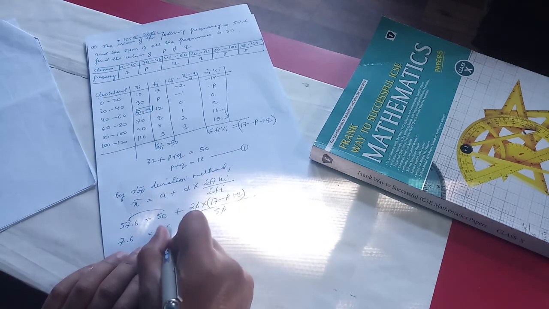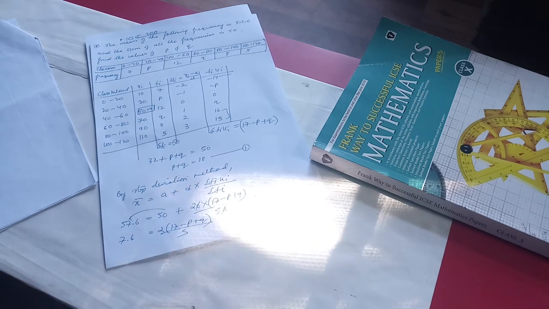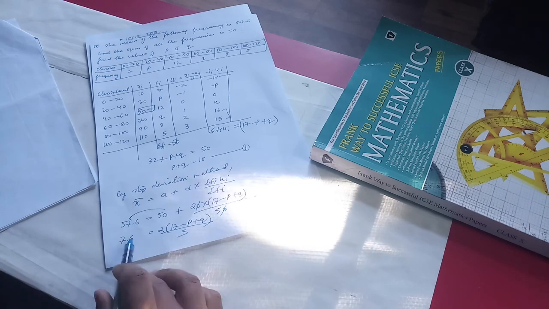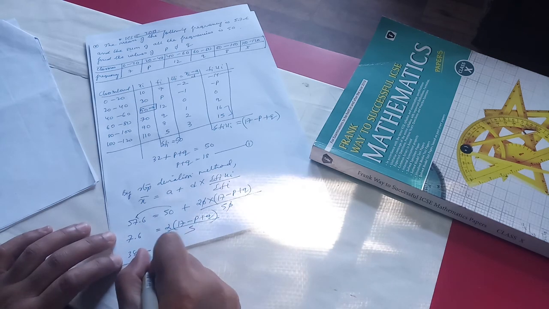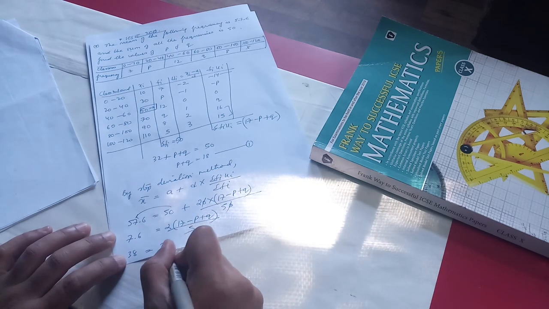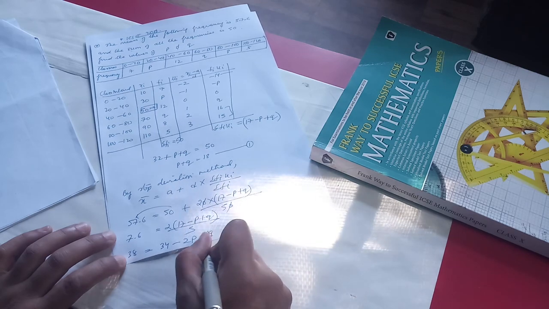Cancel. 17 minus P plus Q upon 5. 0 0 will cancel. This 5 will go and cross multiply here. 5 into 7.6 will give you 38.0. 2 sevens are 14, 34 minus 2P plus 2Q.